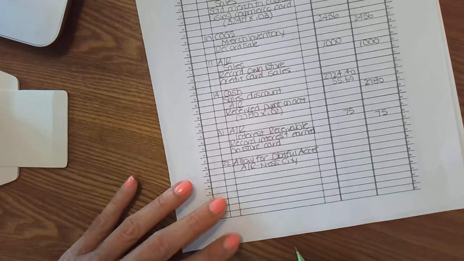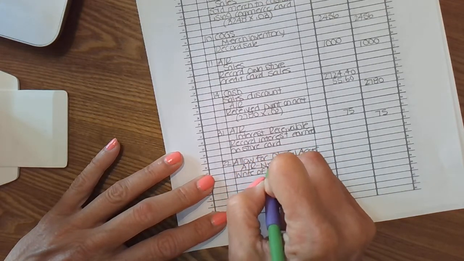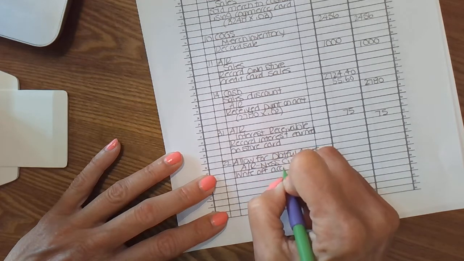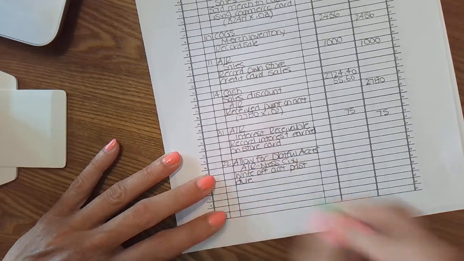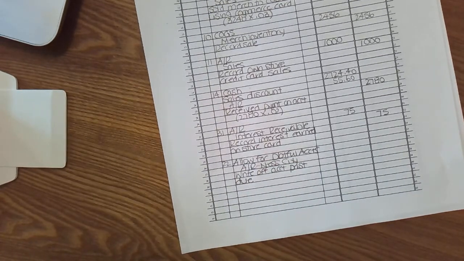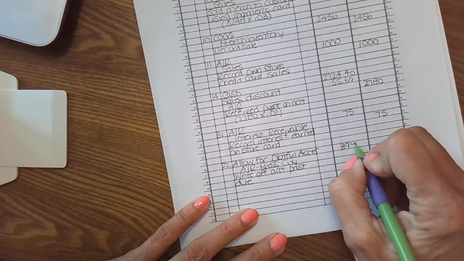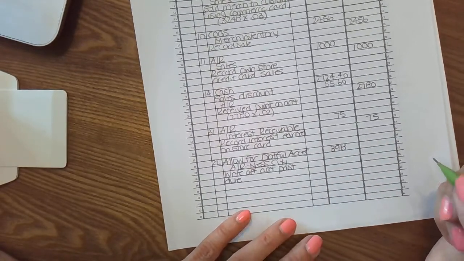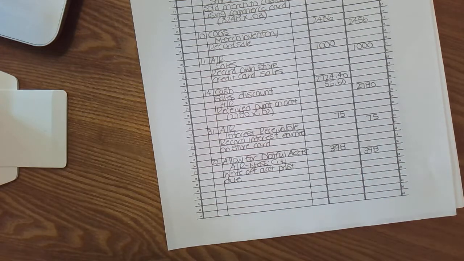Now for our explanation, write off account past due. Alright, so with that, we're going to debit or take money out of the allowance for doubtful accounts. So we'll debit that $398, and then we will close out their accounts receivable with a credit of $398.